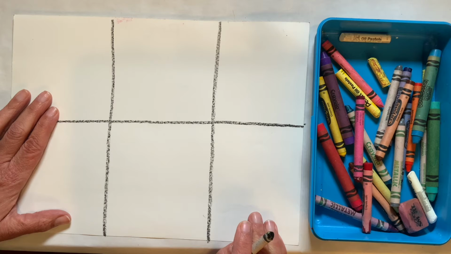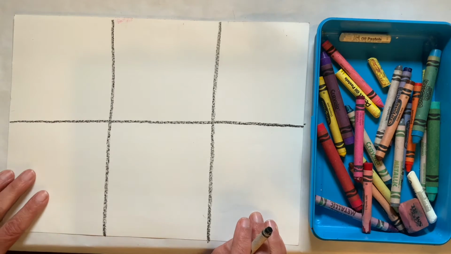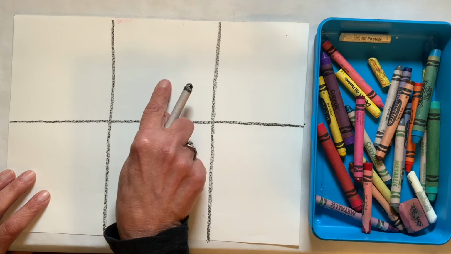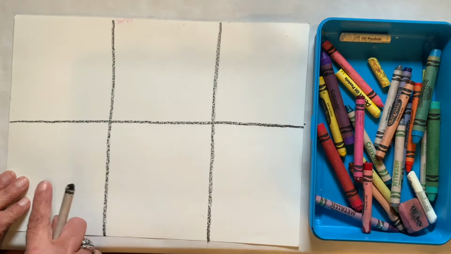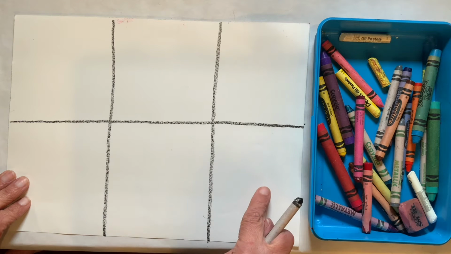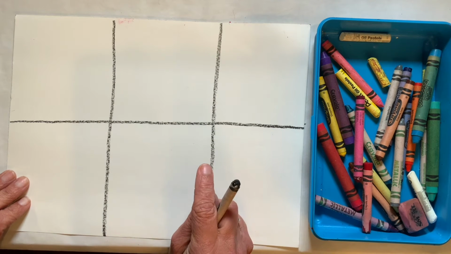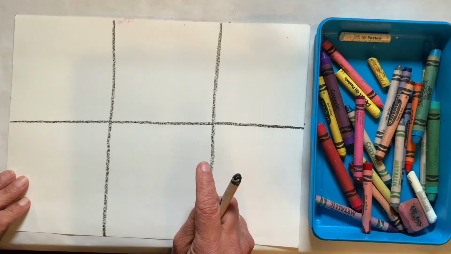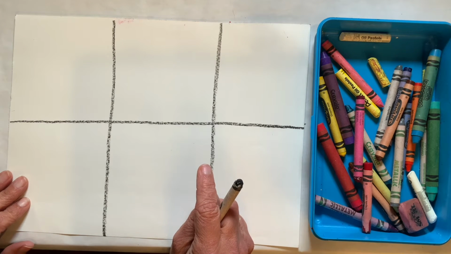How many vertical lines did I make? 2. Let's count our spaces. 1, 2, 3, 4, 5, 6. I have 6. Do you have 6? If you have more than 6, that's okay. You can leave those extra places blank or you can fill them in. In today's lesson, there is no right or wrong answer.